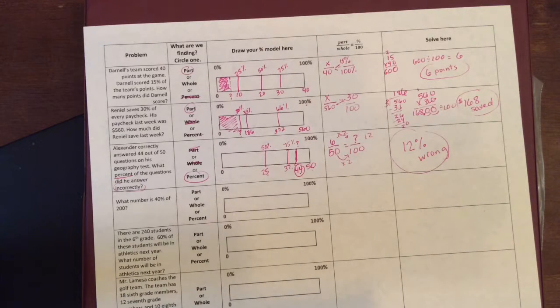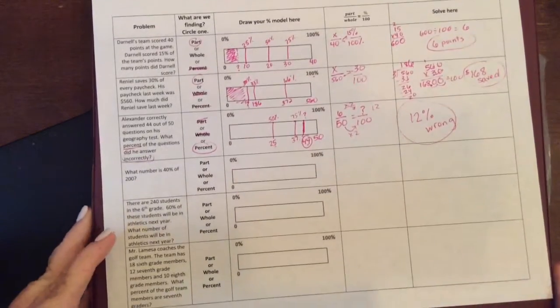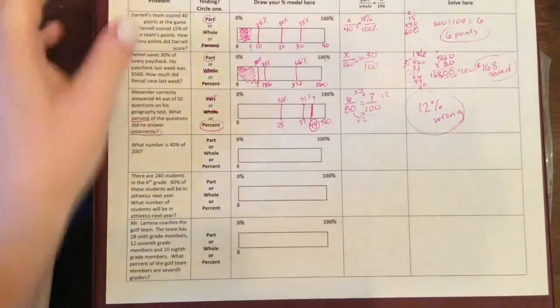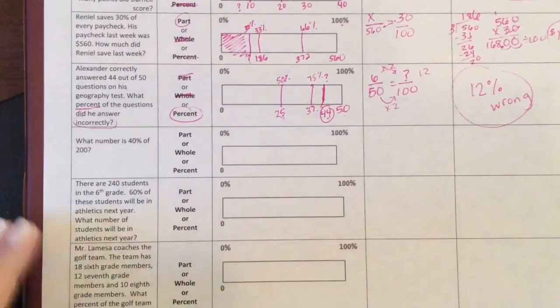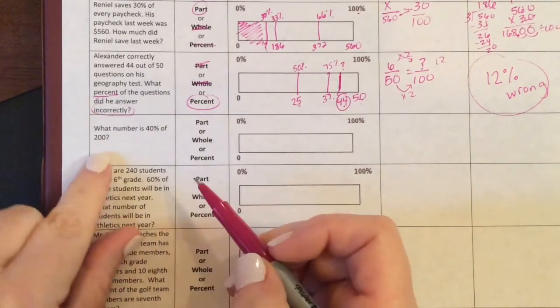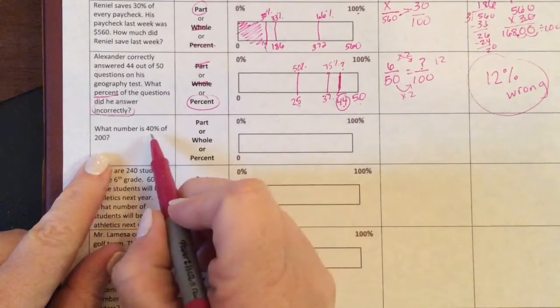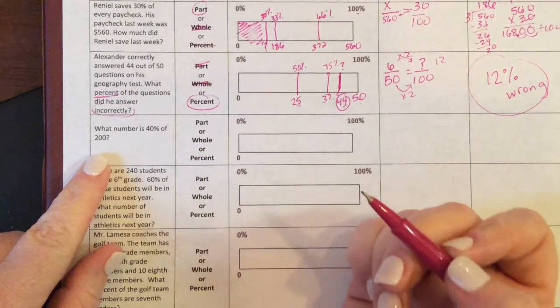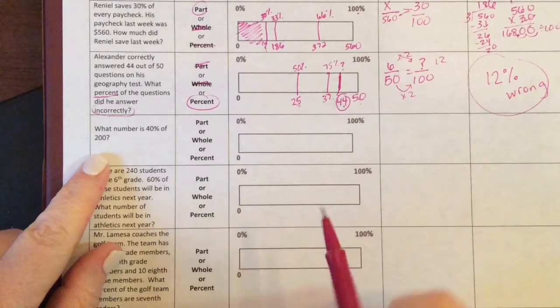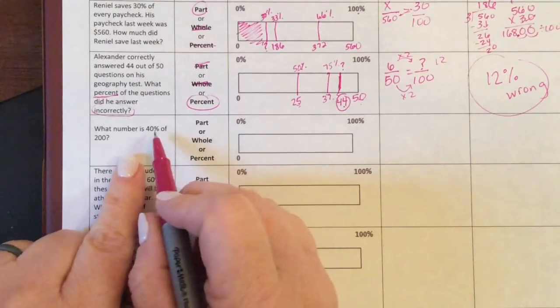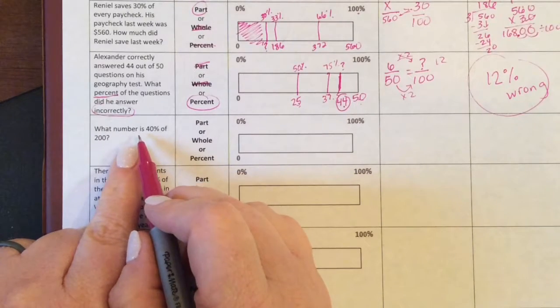Okay, your next problem says, what number is 40% of 200? This one is not necessarily a word problem where you have a scenario like the other types of problems, but it's asking you what number is 40% of 200? This one is a little bit different. When you're writing your proportion, there's a slightly different way to go about it.